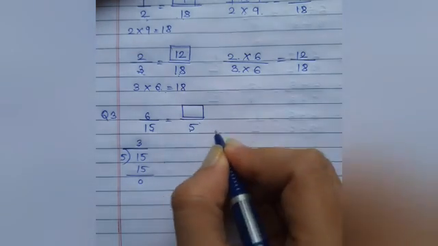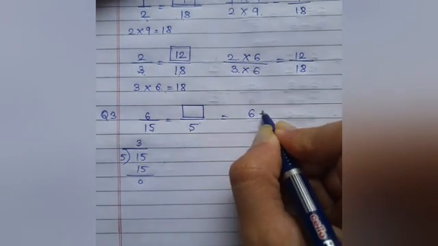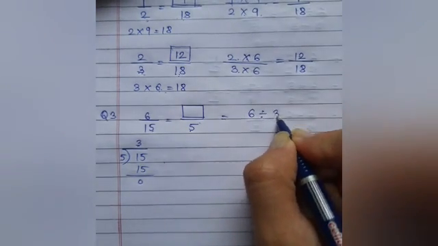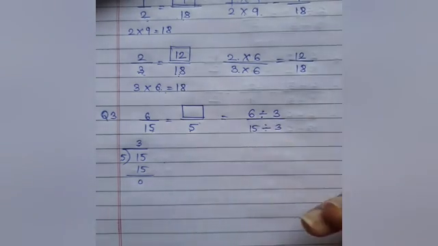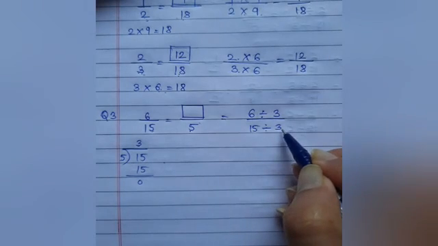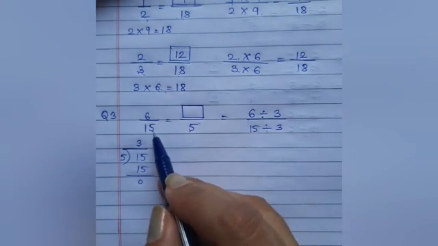So, the steps will go like 6 divided by 3 and 15 divided by 3. Here, the number 3 appeared when we searched for these two numbers.